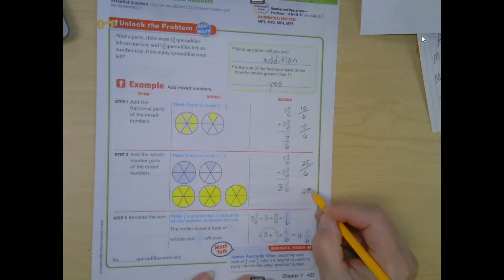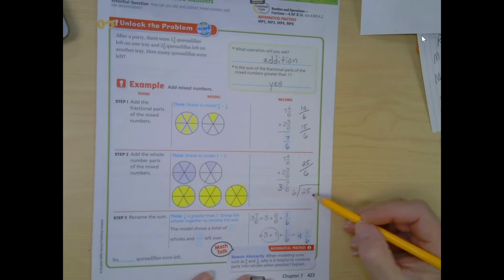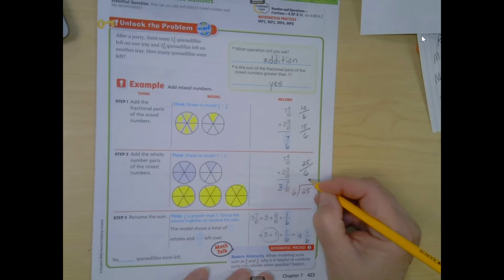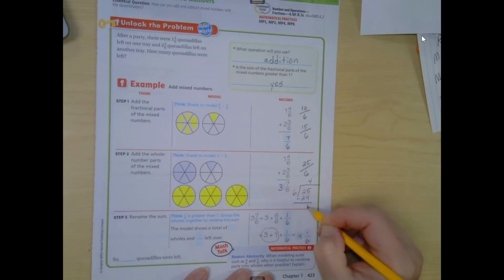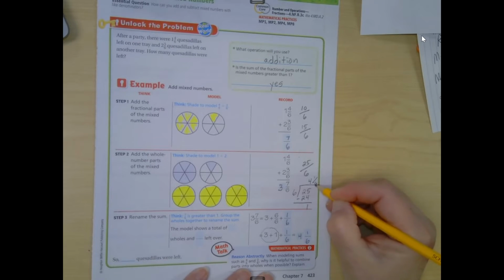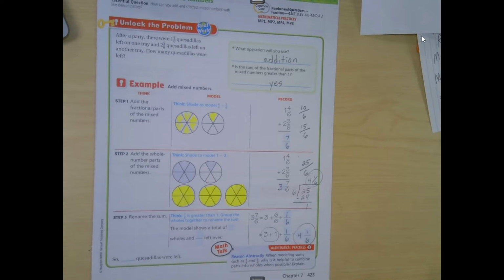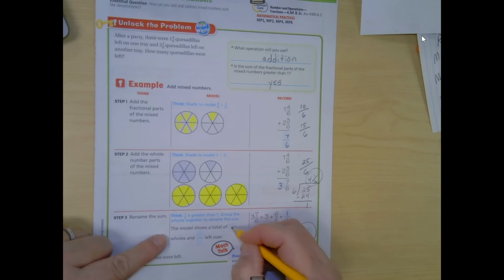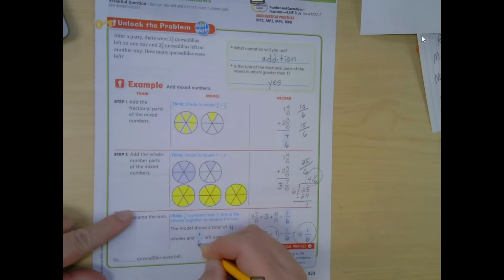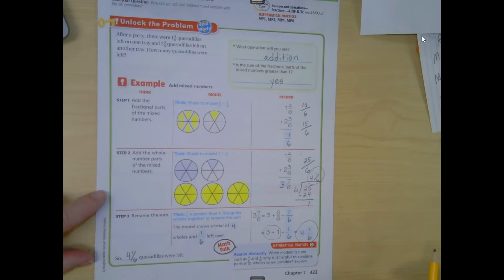And then I would divide 25 by 6. 6 goes into 25 4 times. 4 times 6 is 24. We subtract and we get 1, so that 1/6 is left over. And you can see here I got the same answer. I just did it a different way. It's just a different strategy. So in the blanks here, the model shows a total of 4 wholes and 1/6 left over. So 4 and 1/6 quesadillas were left.